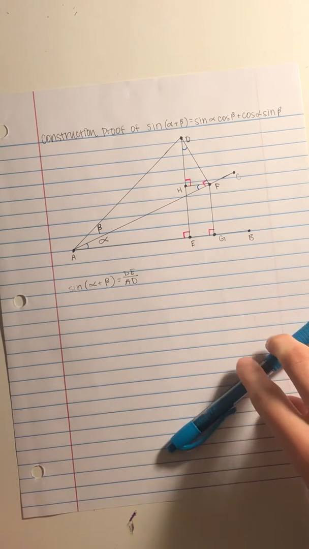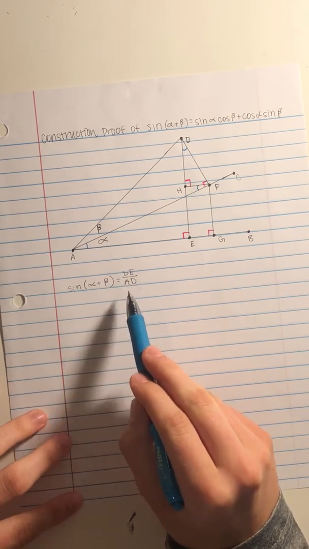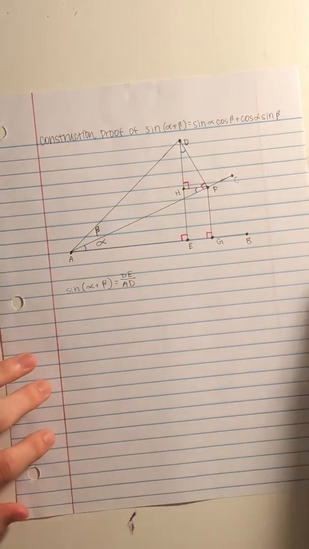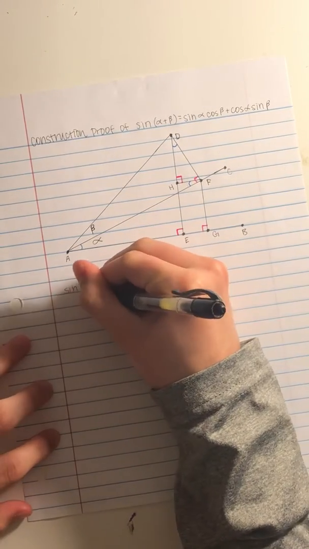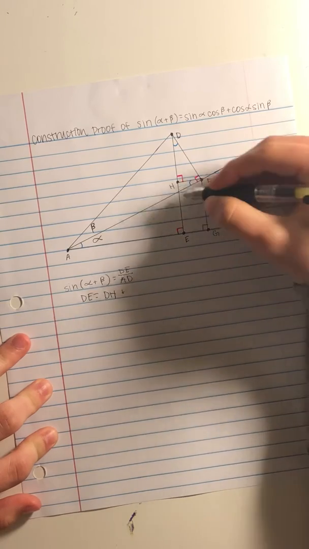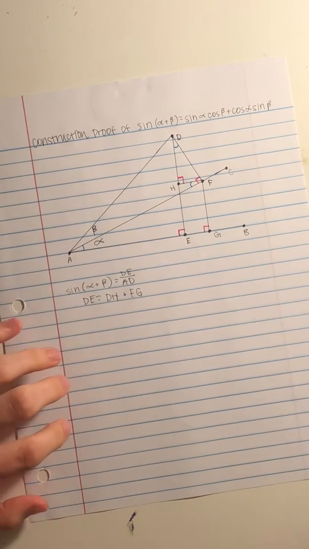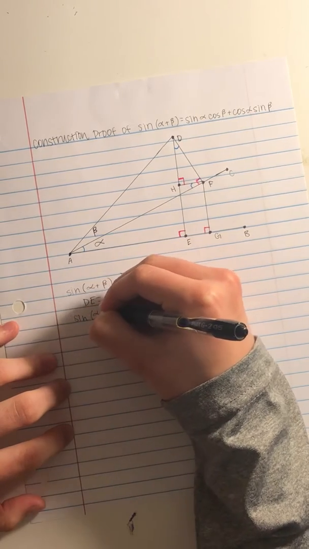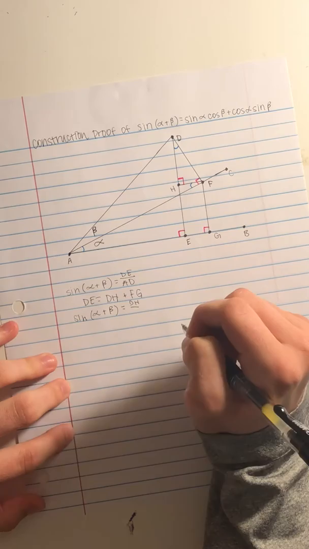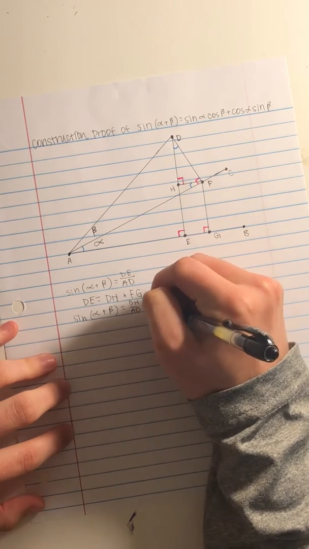Okay, so now we know that the sine of alpha plus beta is DE over AD, right there. And DE is also equal to DH plus, we could say HE, but HE is also equal to FG, so we'll use FG. So now we have sine of alpha plus beta is equal to DH over AD plus FG over AD.